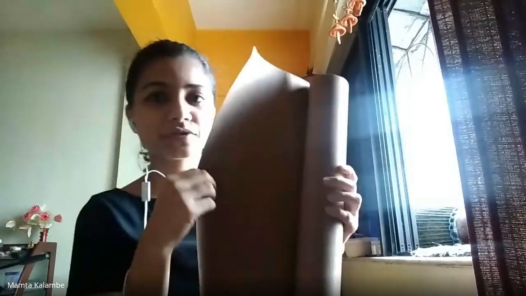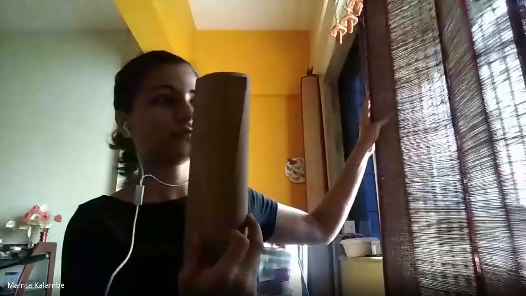So one more thing I have to show is a textured backdrop. This one is in brown color. I don't think you'll be able to see the texture properly. Let me turn on this little light.